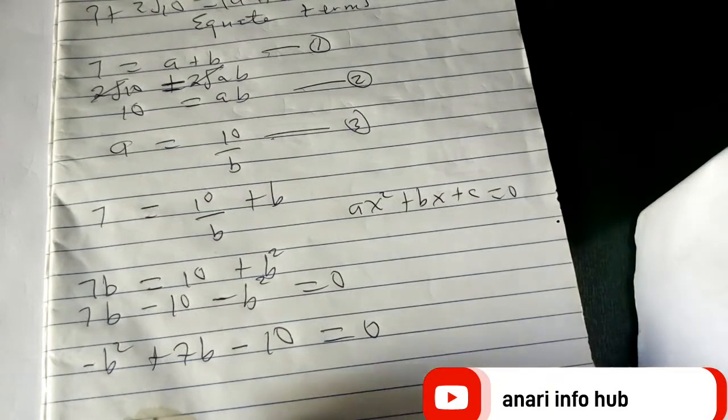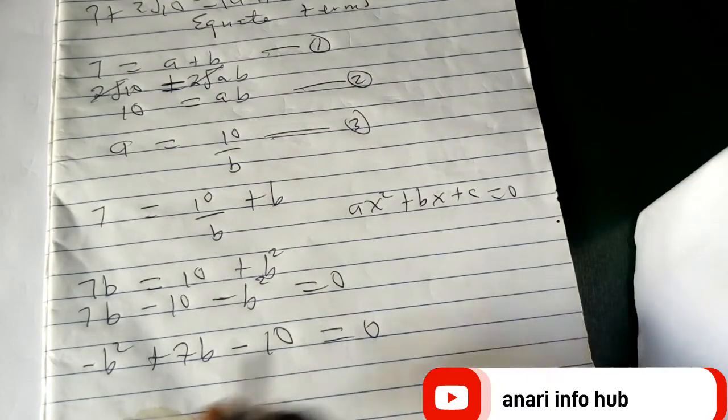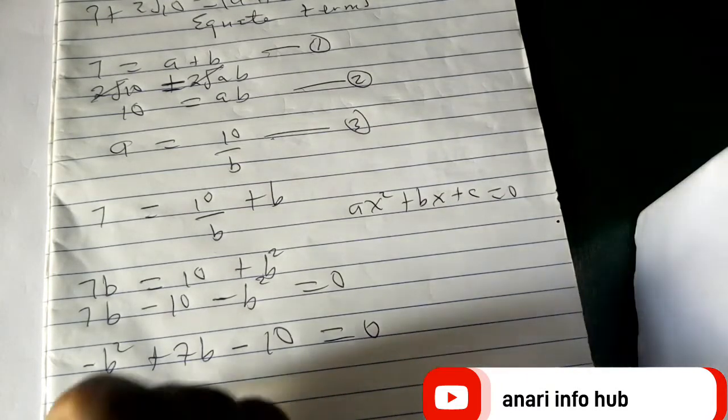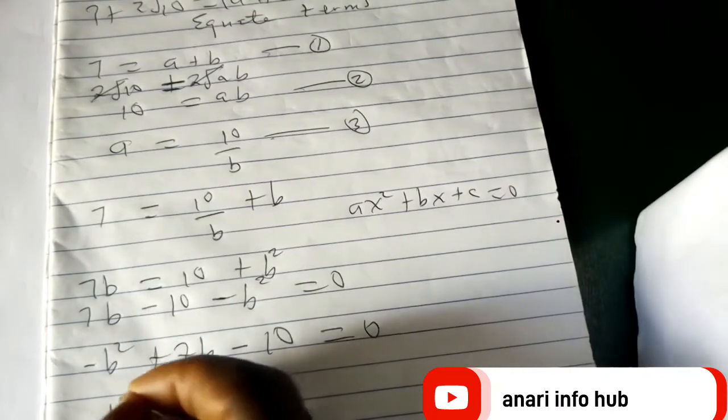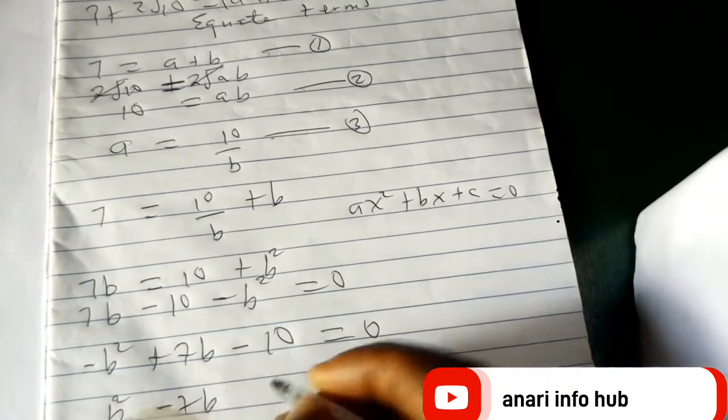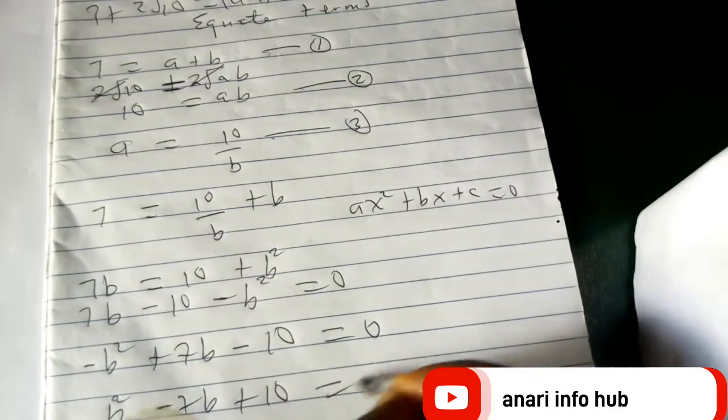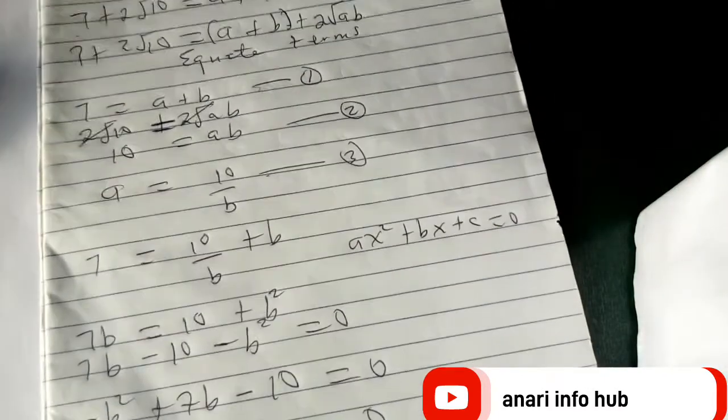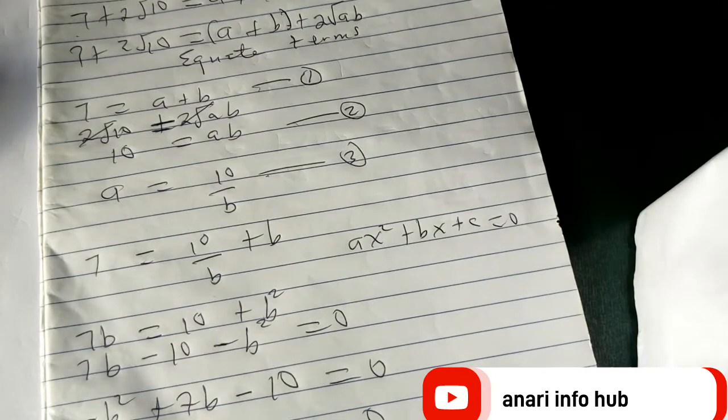All right, so this will become what? I multiply through by minus, right? If I do that, I have that b squared minus 7b plus 10 equals 0. Now I go ahead and look for two numbers that if I multiply, can give me 10, but if I add or subtract will give me the middle term, and those two numbers are what?